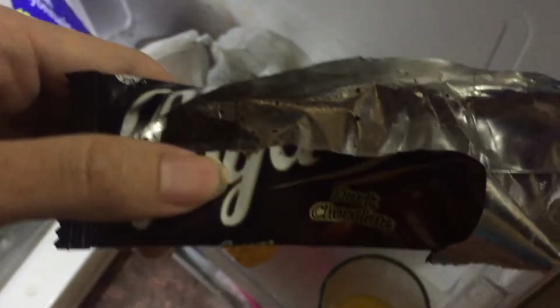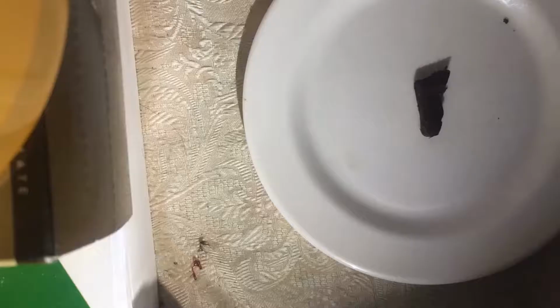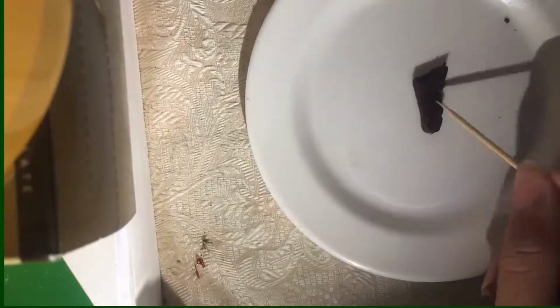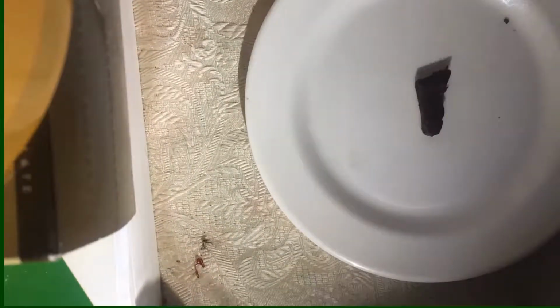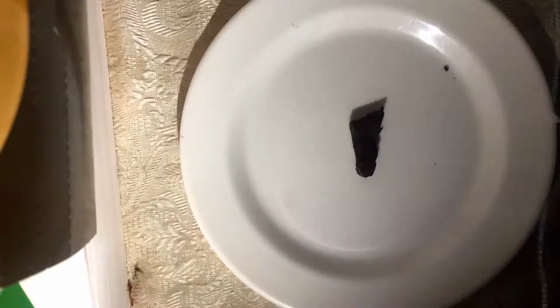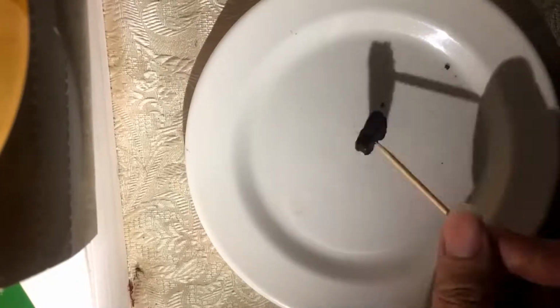I have this frozen Goya dark chocolate fresh out of the fridge. I cut a small portion of it and place it under a flashlight and behind the laptop's air vent. Let's see what happens. As you can see, the chocolate was rock hard. After several minutes, the chocolate starts to soften.